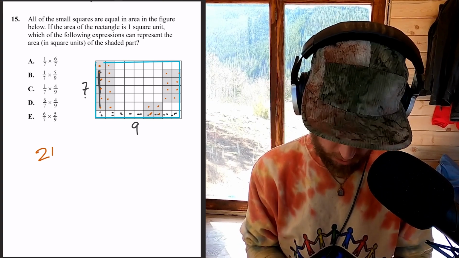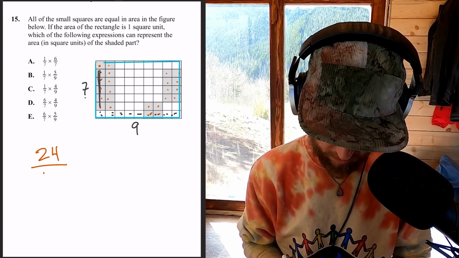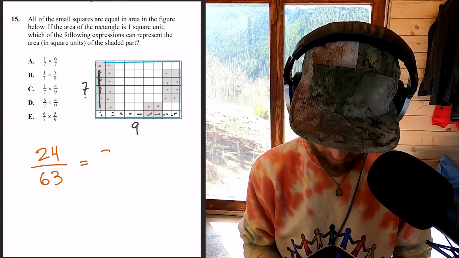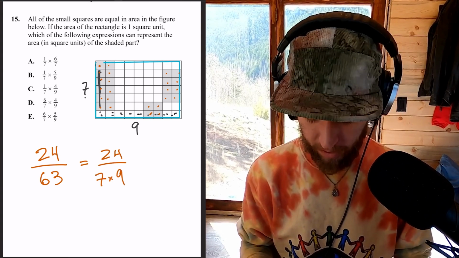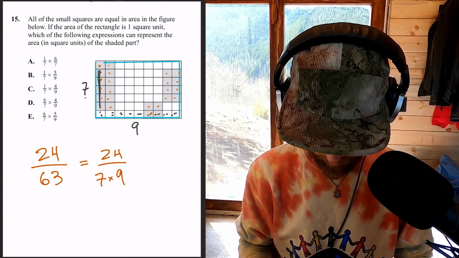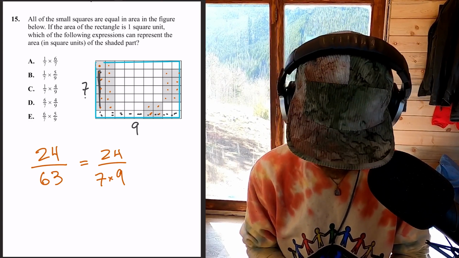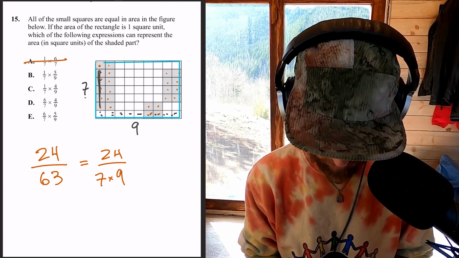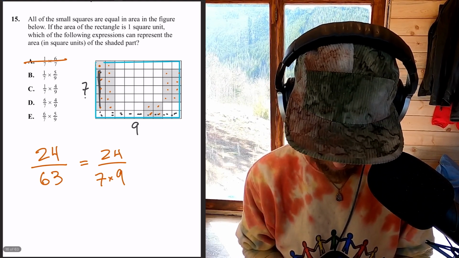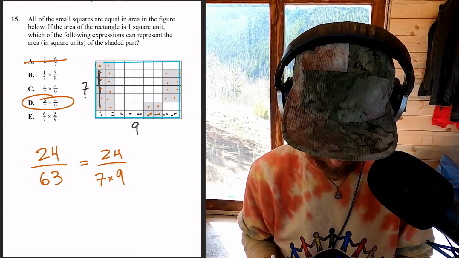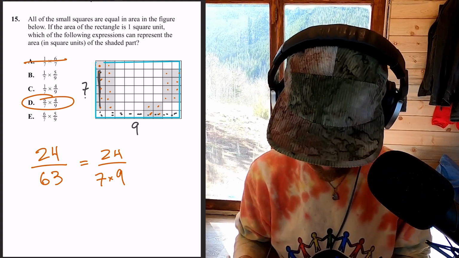24. Okay, so we have 24 of these 63rds, or maybe another way to think about that is 24 of these 7 times 9s on the bottom, which I guess we could split into. So all of these answers have 7 over 9 except for this one, so that's out. And then we just want one where the numerator is equal to 24, so 6 times 4. That looks like it, 6 over 7 times 4 over 9.